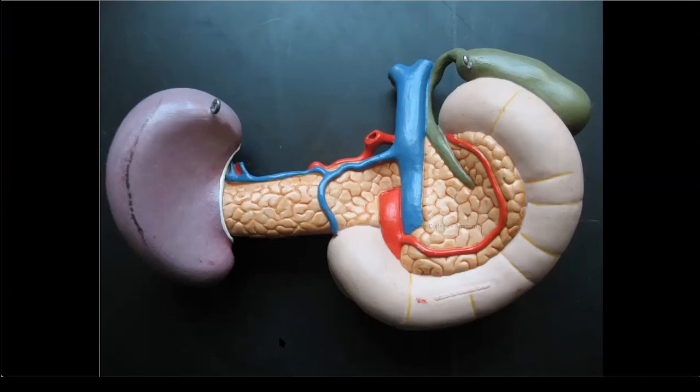Blood vessels associated with this model include the splenic vein, emptying the spleen, the inferior mesenteric vein, superior mesenteric vein, and this section here will be the hepatic portal vein. For the arteries, you have a little stub here of the celiac trunk artery, the common hepatic artery, the splenic artery, the superior mesenteric artery.